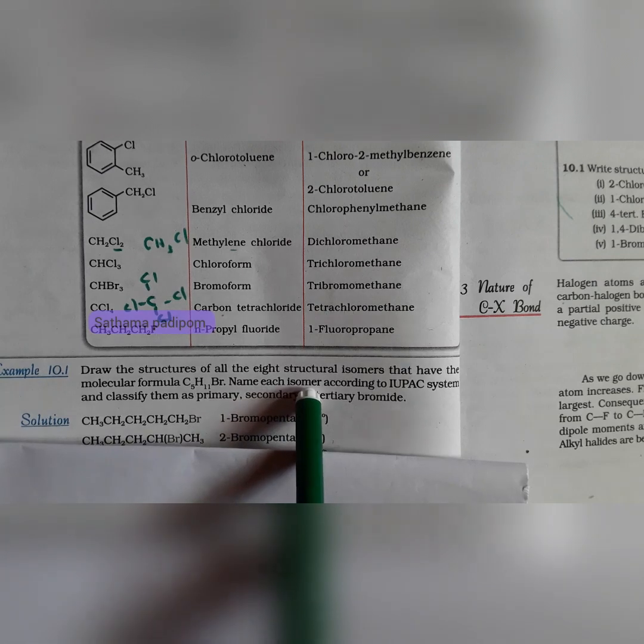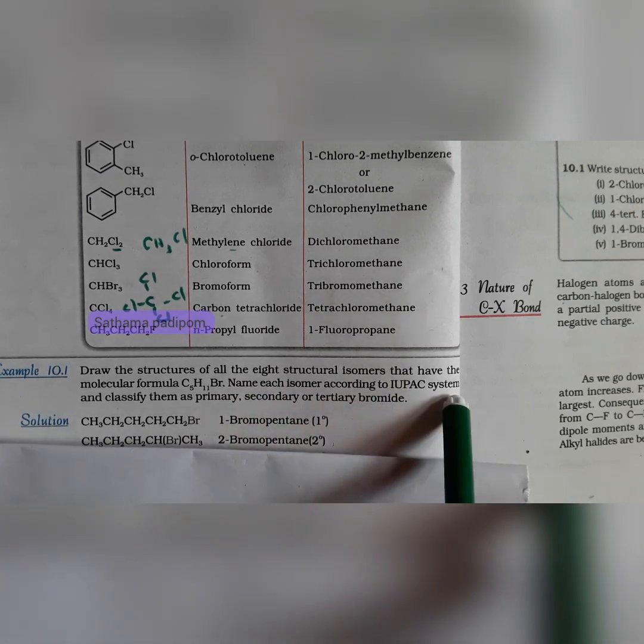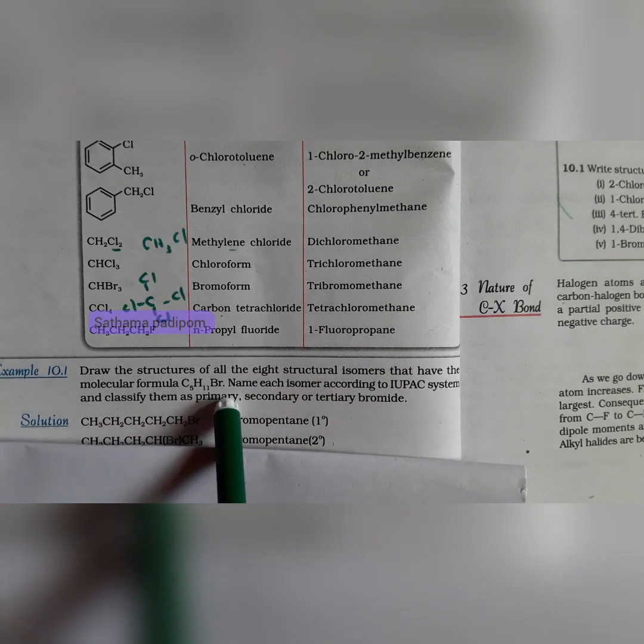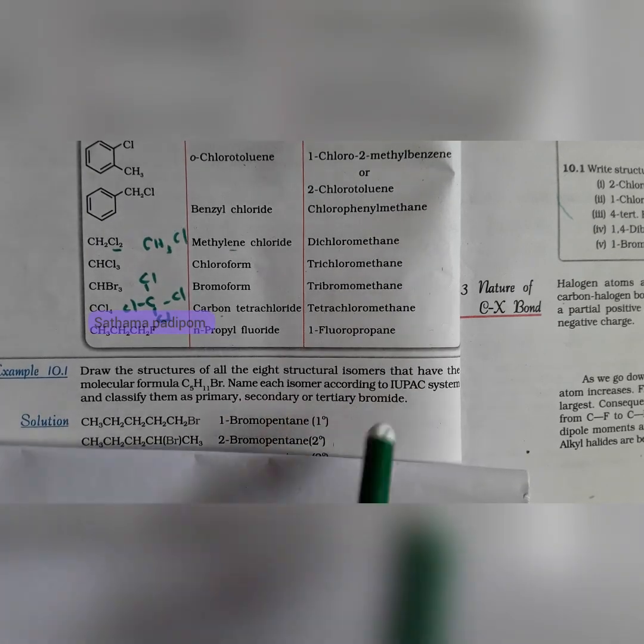Okay, the next one, look at example 10.1. Draw the structures of all the 8 structural isomers that have the molecular formula C5H11Br. Name each isomer according to IUPAC system and classify them as primary, secondary or tertiary bromide. Okay, don't be scared when a question like this is given. First, see what formula is given, the molecular formula.